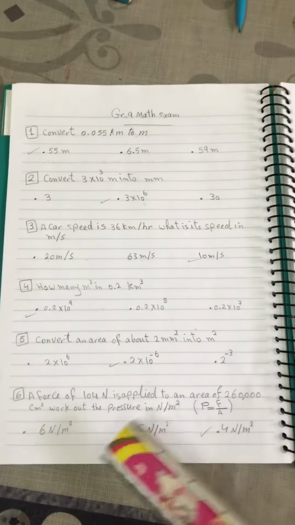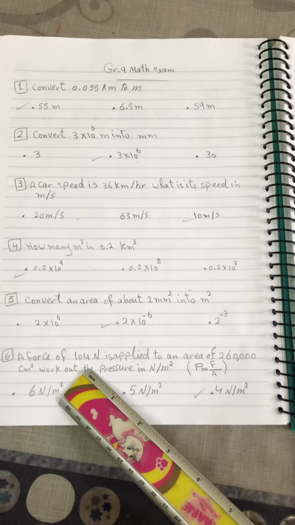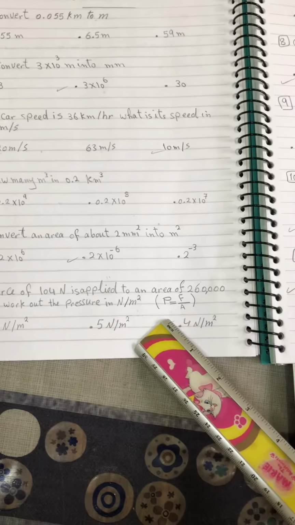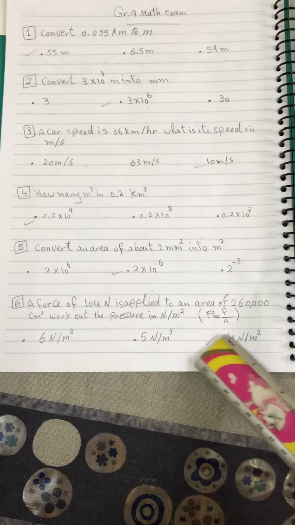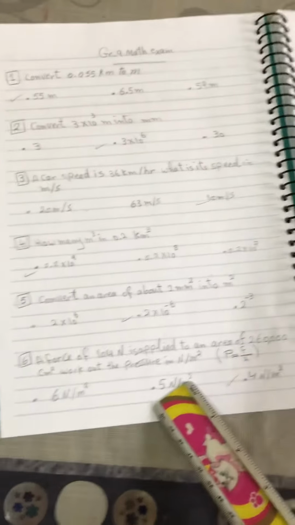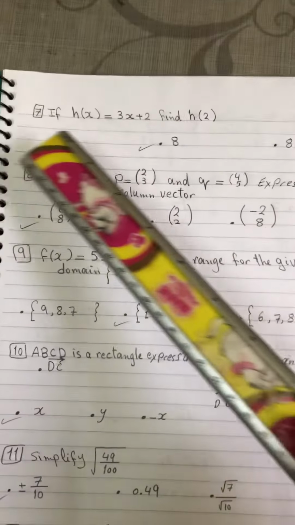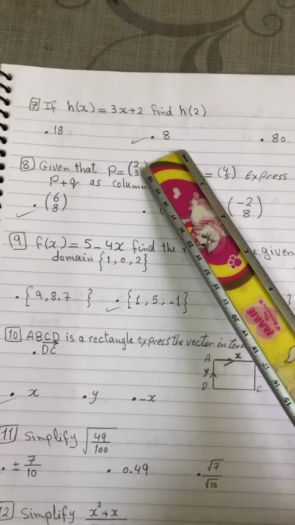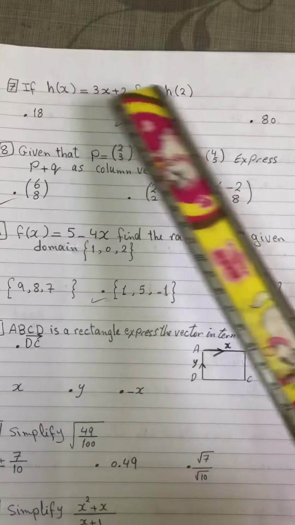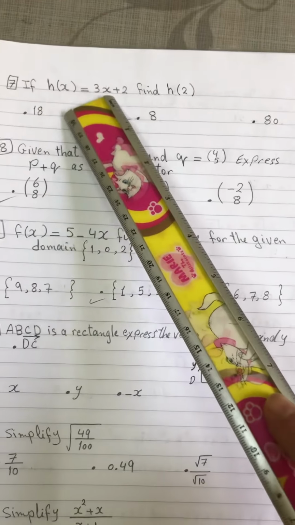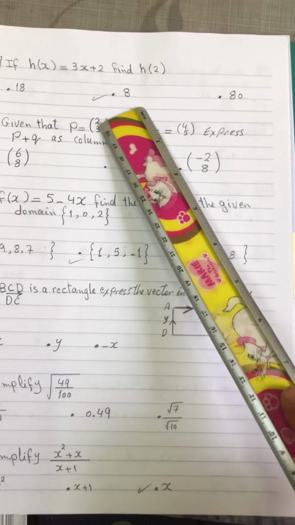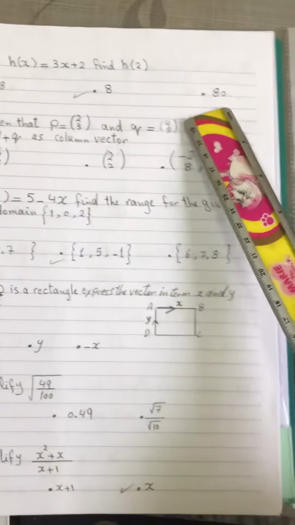I love it. A force of 104 Newton. I give this problem to you and I explain to you how we can solve it. This is as a choice. Here f of x, I give you also this problem, and here you will just substitute x by putting 2. So 3 times 2 equals 6 plus 2 equals 8. It will not be 18, it will not be 80.